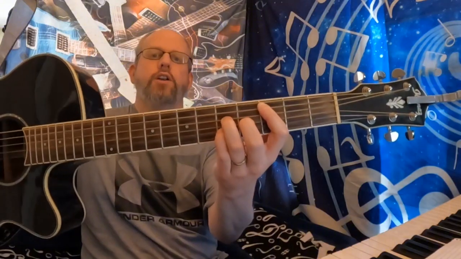Again, we're employing just the regular open on the A, and then we're employing a bar shape for that major 7 on the C. Just playing back and forth.